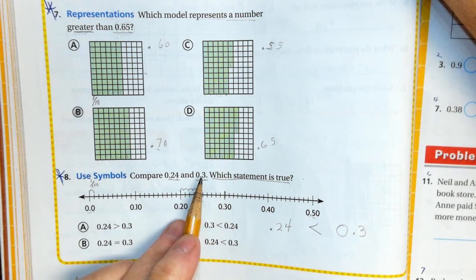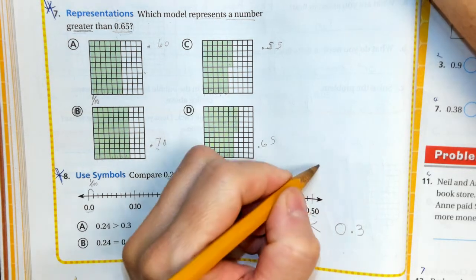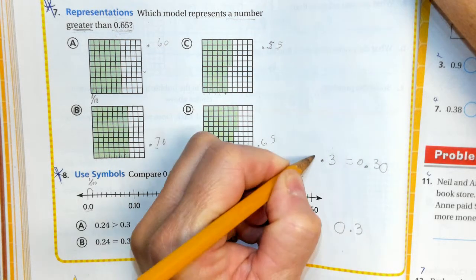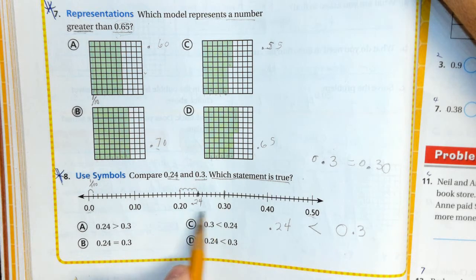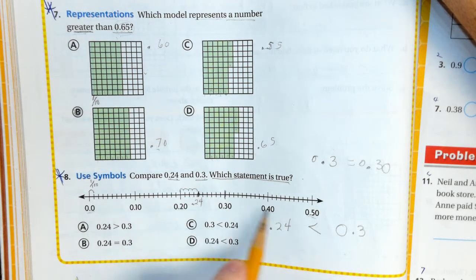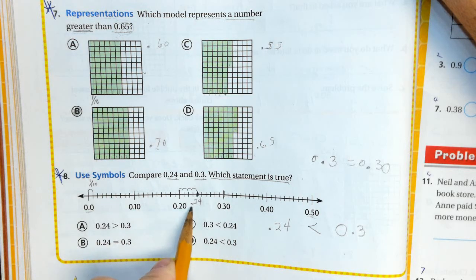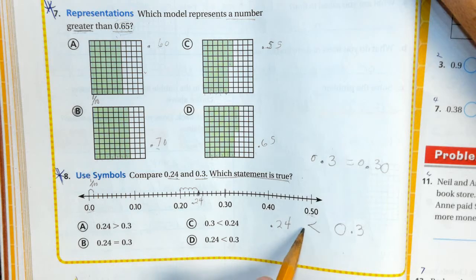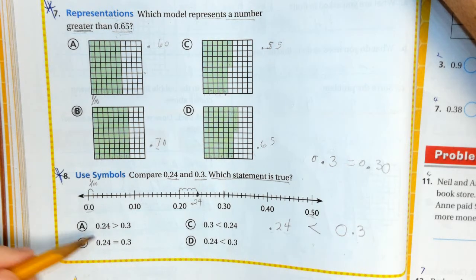3/10 is the same thing as 30/100. 3/10 is equal to 30/100. It's the same amount. Okay, so our question is, we want to compare these. We've discovered that 0.24 is closer to 0. So 0.24 or 24/100 is less than 3/10. So now we've written this on the side because we figured it out. Now let's go find the number that matches up.